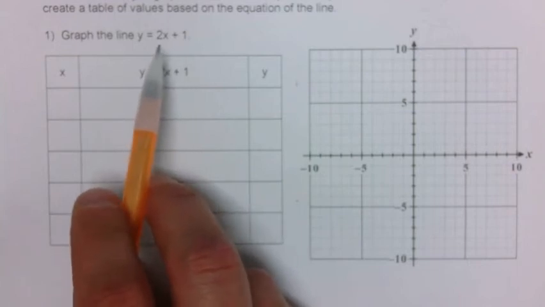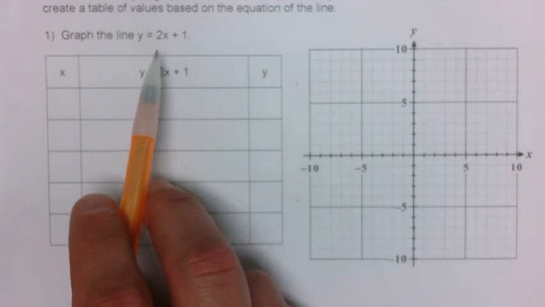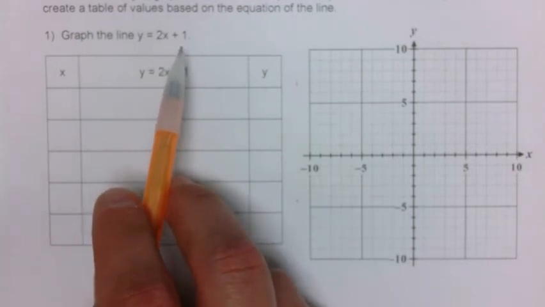I know it's going to have a slope of 2, which is positive, so my line's going to be increasing as I move from left to right. And the y-intercept is a positive 1 here, meaning it's going to cross the y-axis at (0, 1).